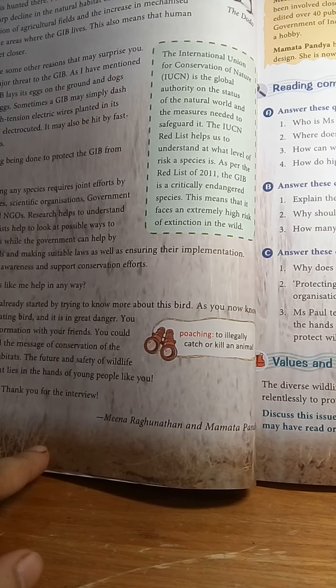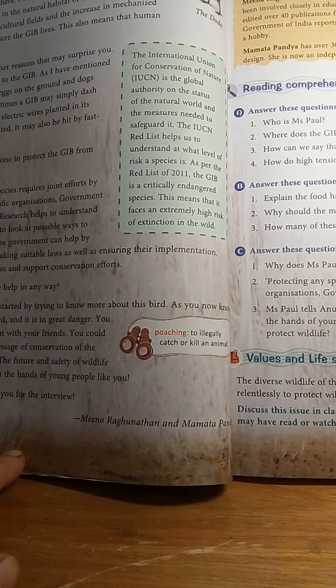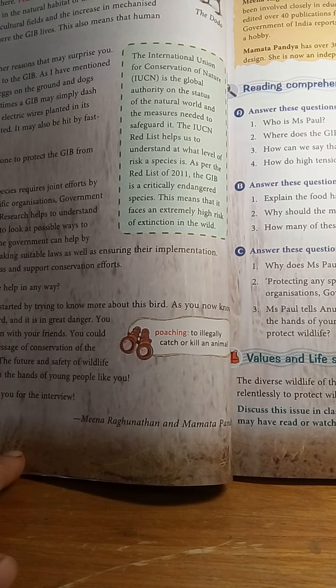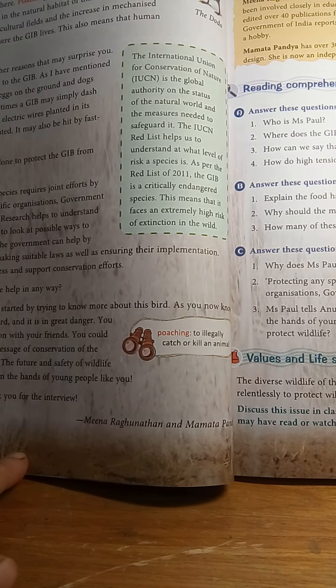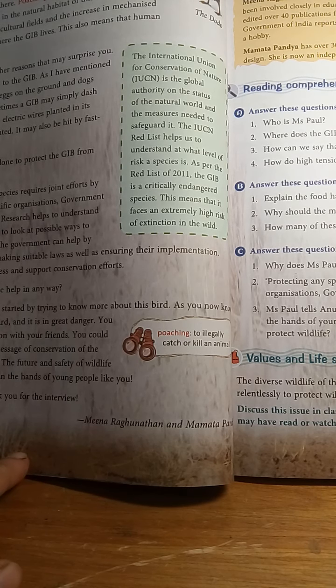So the researcher, Miss Paul, correctly guesses that GIBs may soon be extinct since they're reducing at such an alarming rate. So soon they would be like the bird dodo, which became extinct a long time ago. We only see pictures of that bird. However, we have never seen an actual one. Well, dodos are very famous since they are known for their stupidity. So there is a phrase which goes as stupid as a dodo. Oh well, that's besides the point.